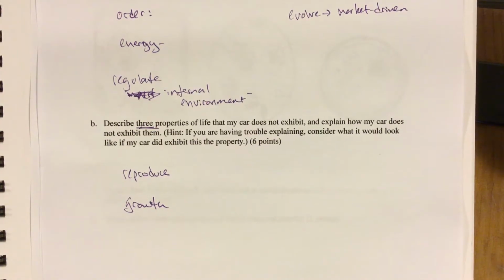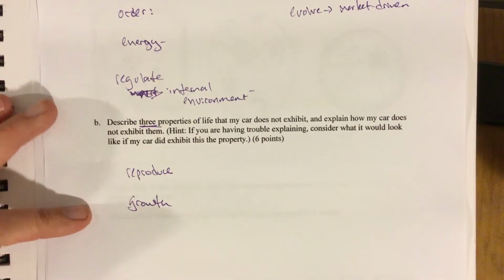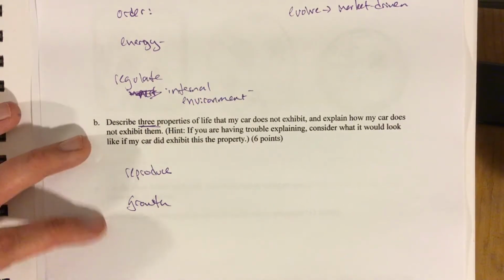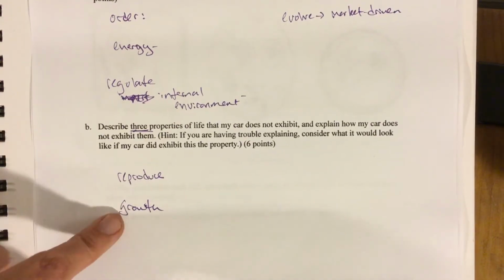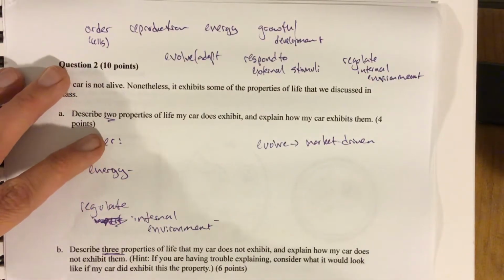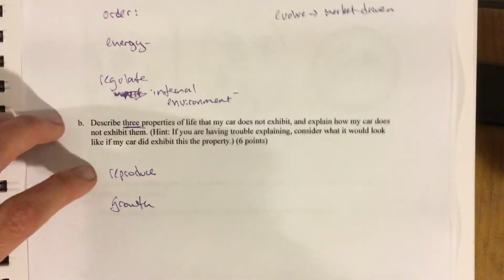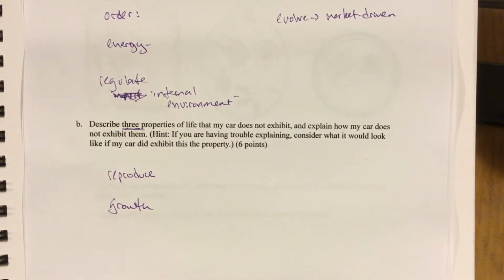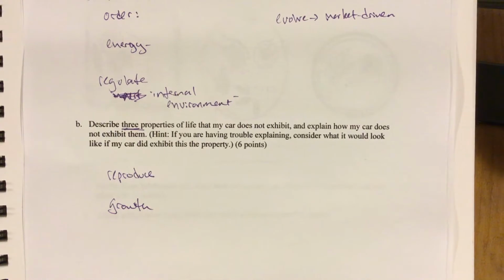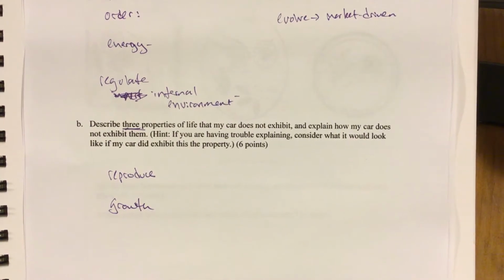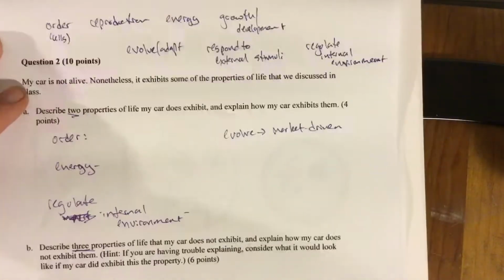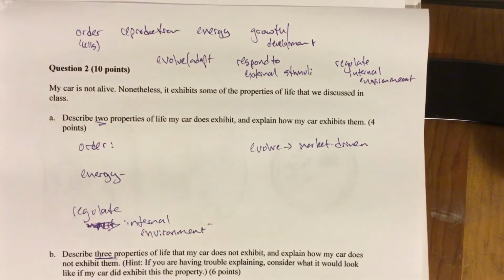Etc., etc. Again, if you gave a good example, someone else put, let's see, cars don't grow, cars don't evolve, cars don't adapt. As long as you put one of those properties of life that we talked about and then explained your reasoning, you got credit. And you had to do this for 3 different things here. So we got a big range of answers. Some made no sense. And so if you think that you need to come and explain to us what you were thinking, you can try. Otherwise, though, as long as you put one of those 7 things and gave a good explanation, you got credit.